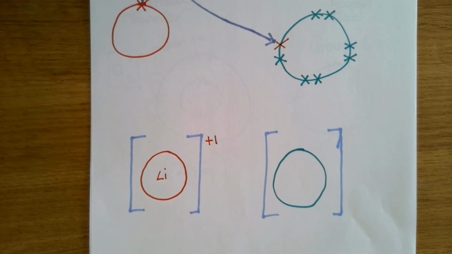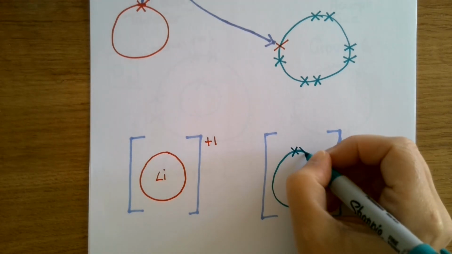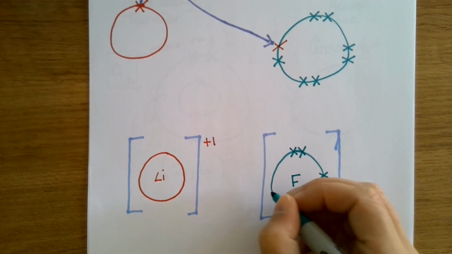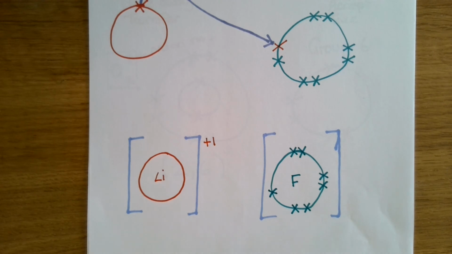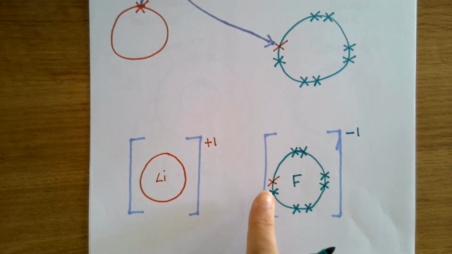Now our fluorine still has its original 7 electrons, but it has that additional electron from its lithium which it has gained. We've already said fluorine is in group 7, so it's going to form a -1 charge, and we can see that 1 electron it's gained to get that -1 charge.